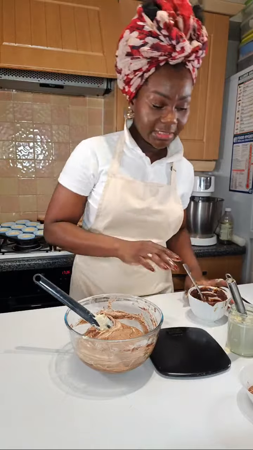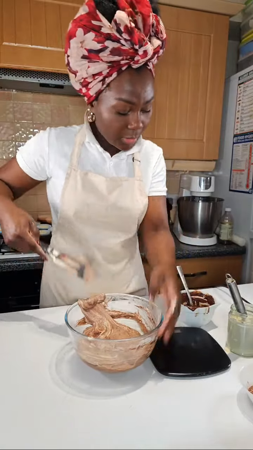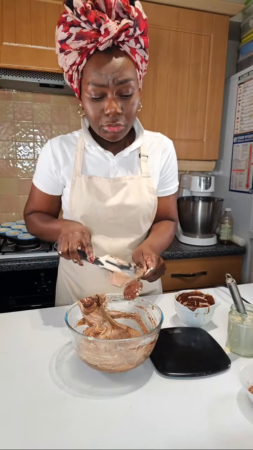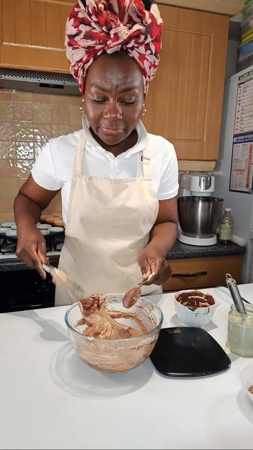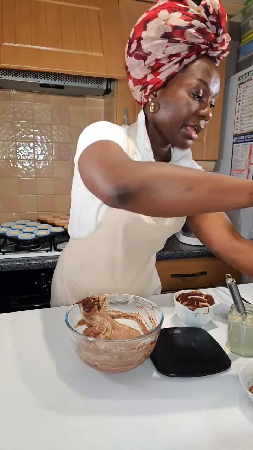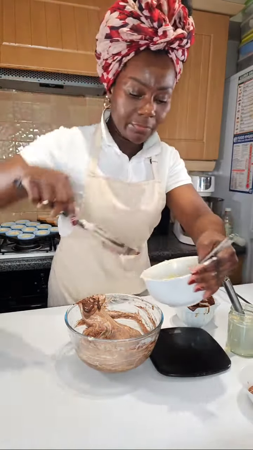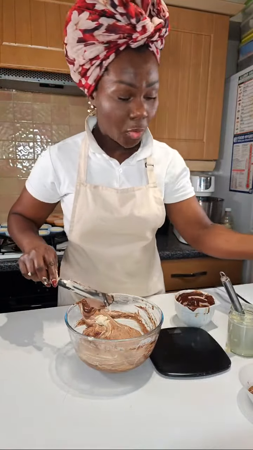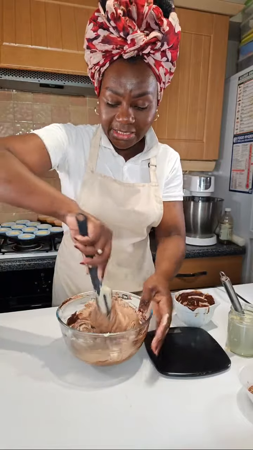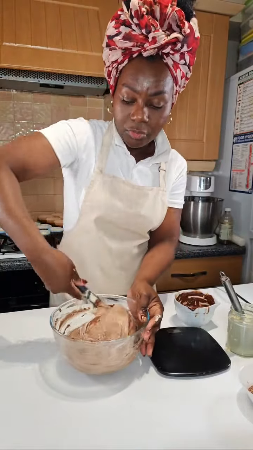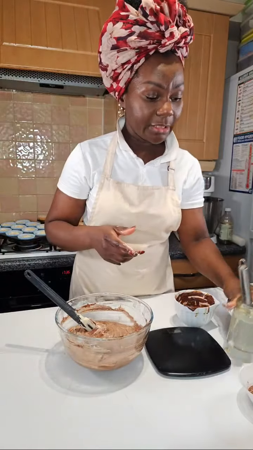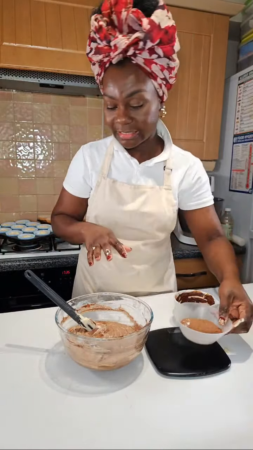The good thing about this particular batter here is that you can completely tweak it to your needs. So if you want it to be very chocolatey, you can increase the amount of cocoa powder, and because we already have the buttermilk and oil to increase or retain the moisture in the batter, you don't end up with a dry cupcake even if you increase the amount of cocoa powder in here.